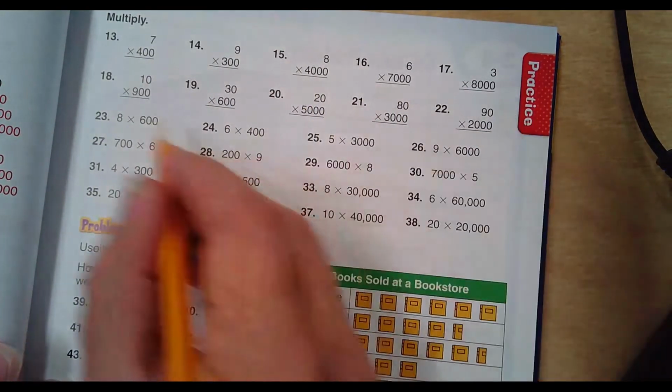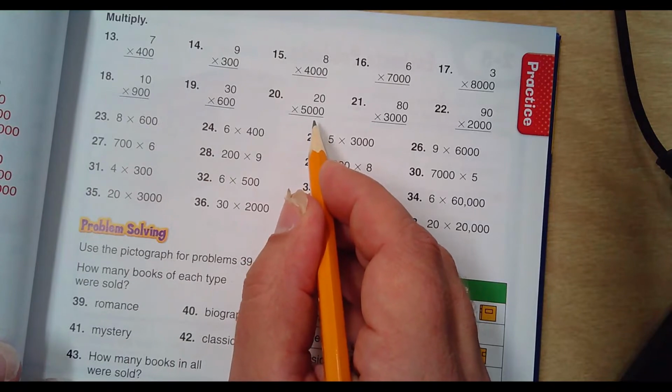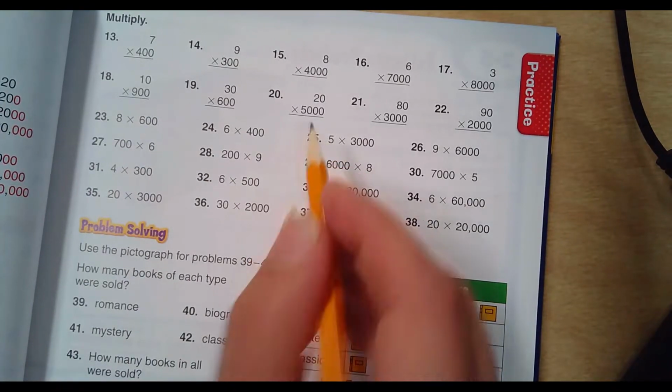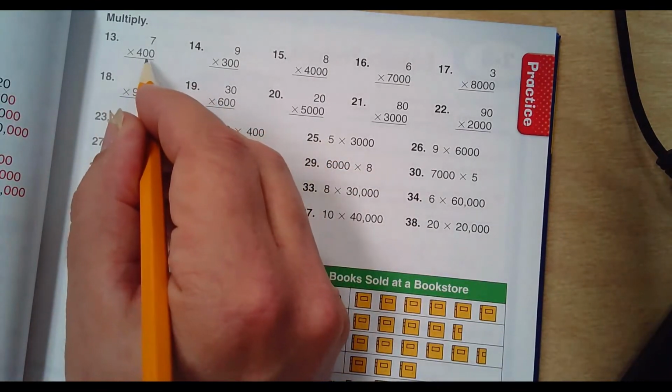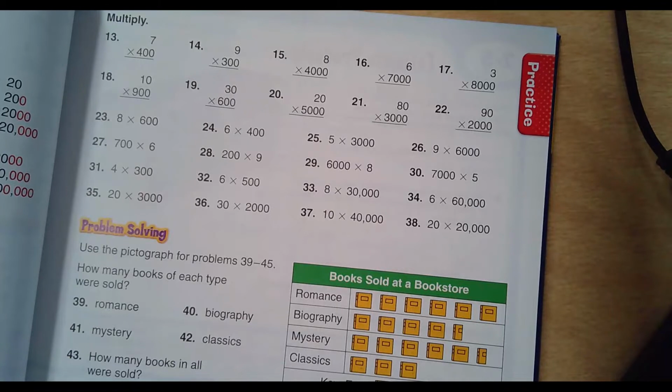And we had learned a technique and strategy how to solve these types of problems. Our 3-step process, where when we have zeros all the way at the end. Step 1, multiply the non-zero numbers. Step 2, count all the zeros in both factors. Step 3, copy the same number of zeros that are in your factors into your final answer.